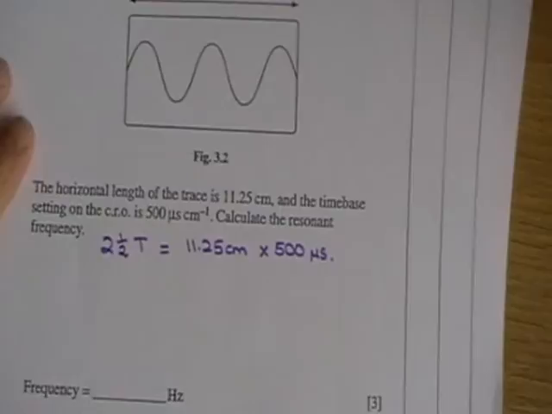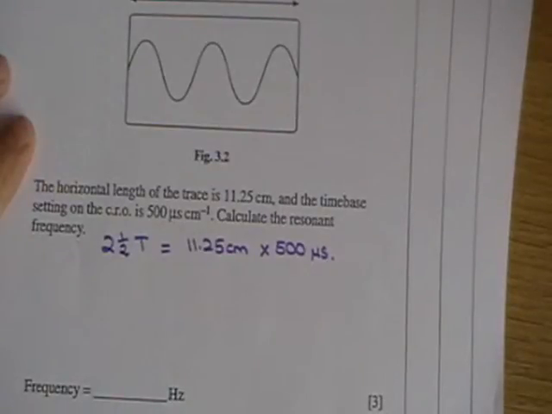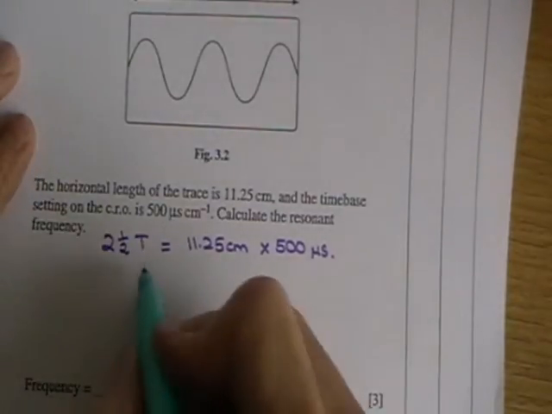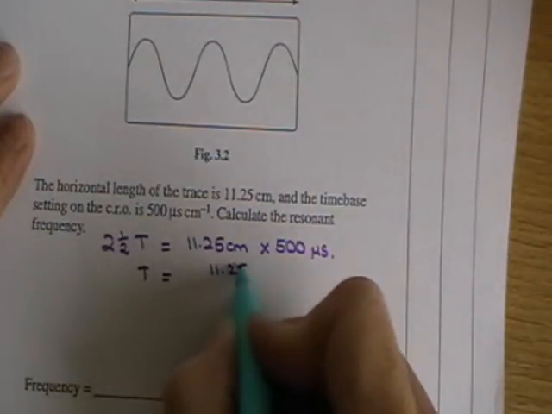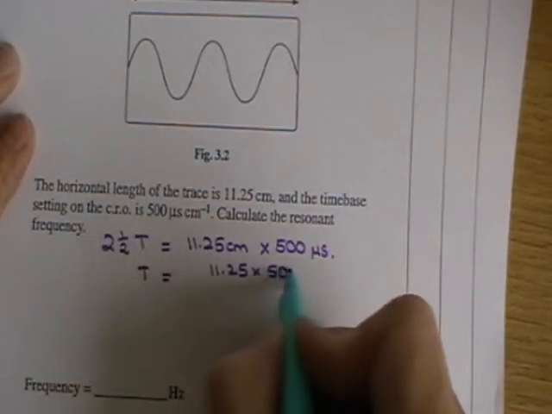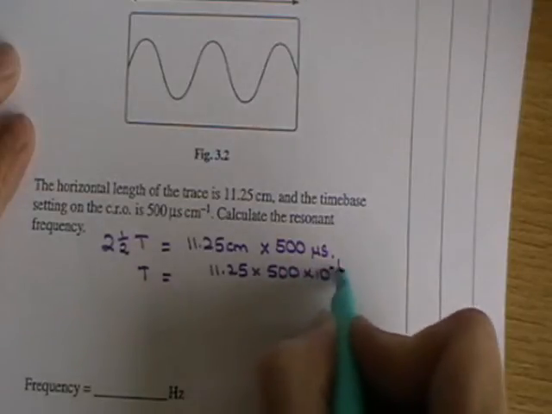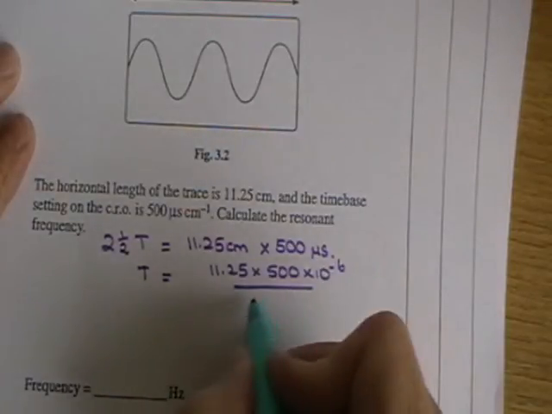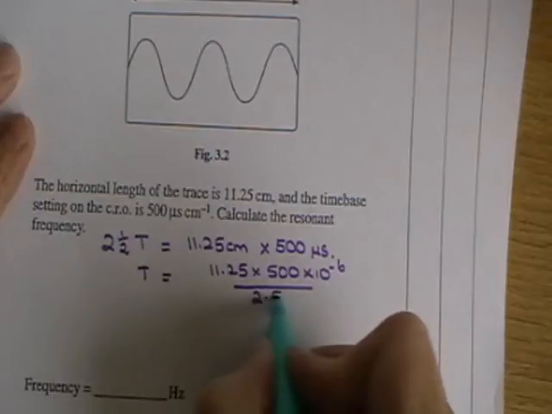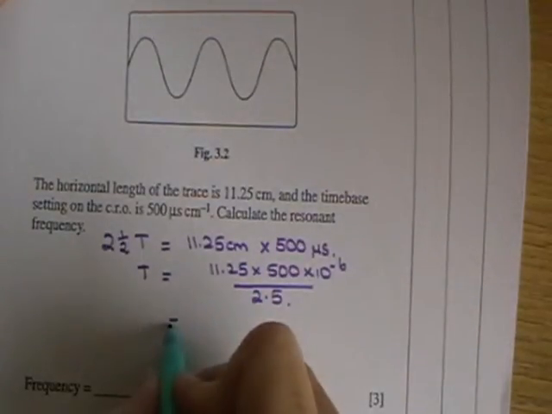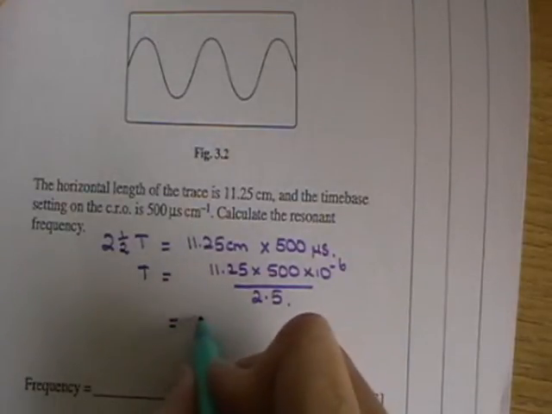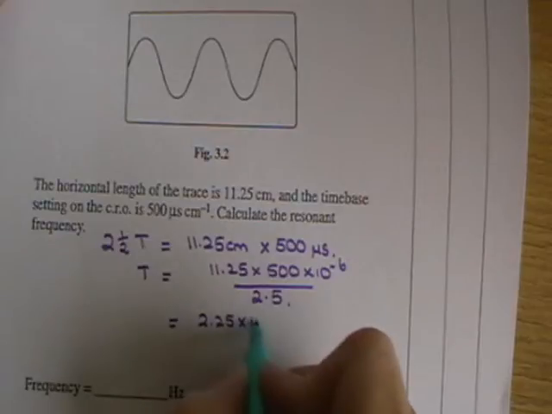So we now know 2.5 time periods is 11.25 by 500 microseconds. So 1 time period is equal to 11.25 by 500 by 10 to the minus 6, divided by 2.5. And that gives you an answer of 2.25 by 10 to the minus 3 seconds.